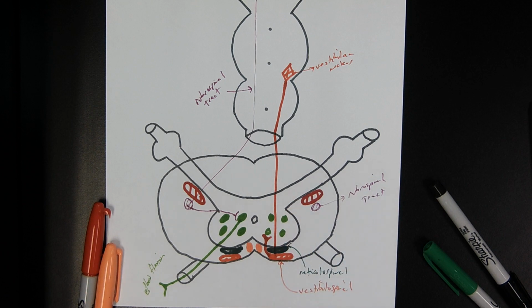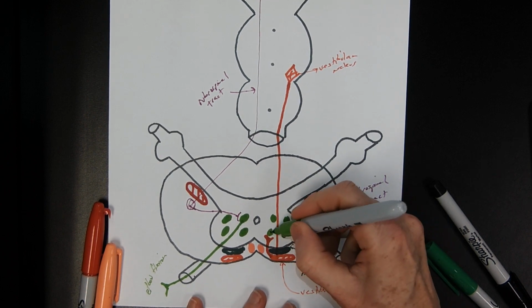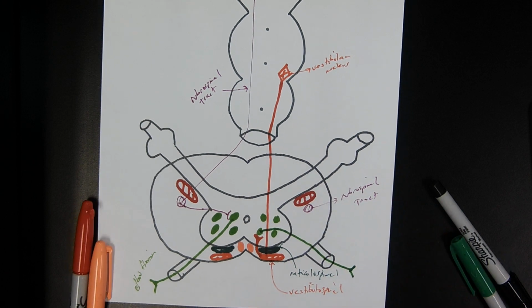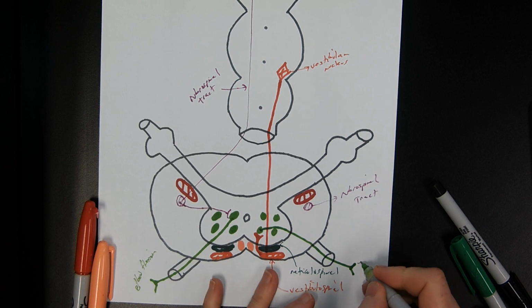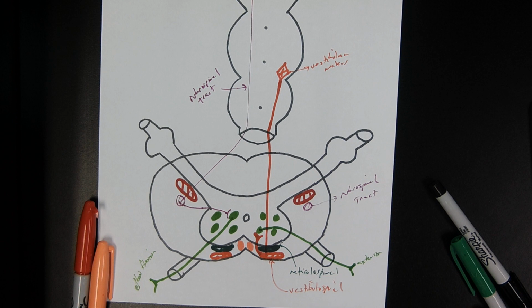You're going to come out and synapse with extensor musculature. Okay, so this lower motor neuron here, remember, if you're on the bottom, you're an extensor. It's going to travel out through the ventral root, and that's extensor musculature. Okay, and that's going to be your vestibulospinal tract.